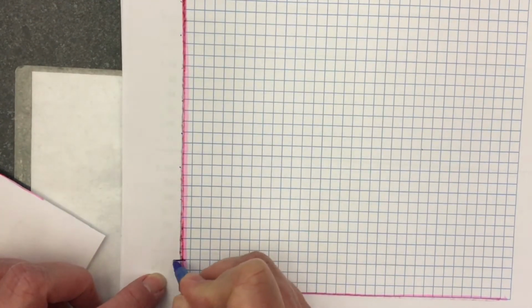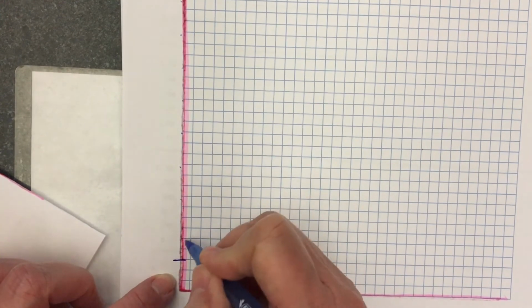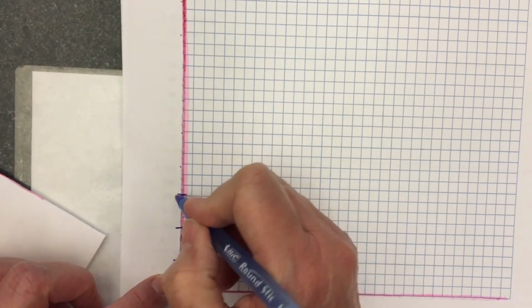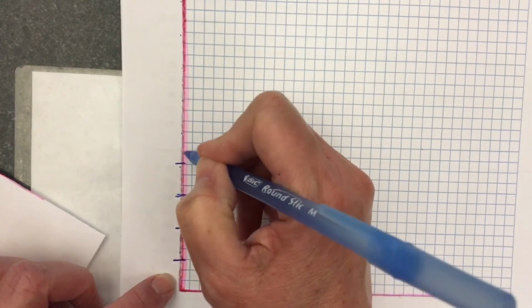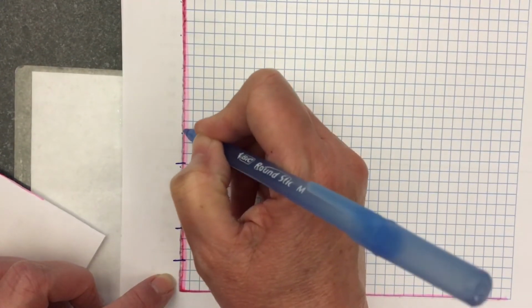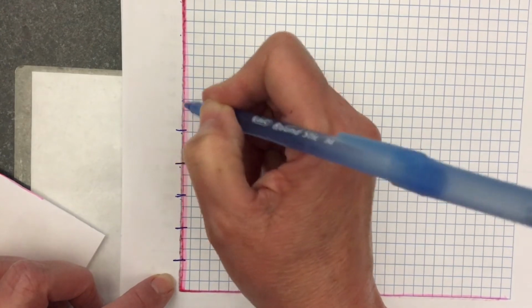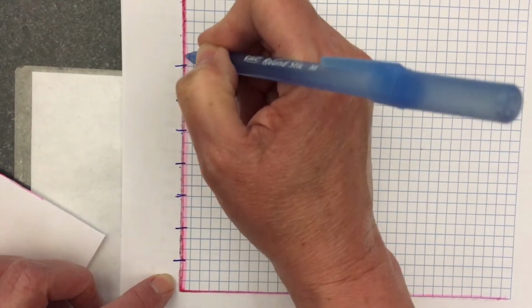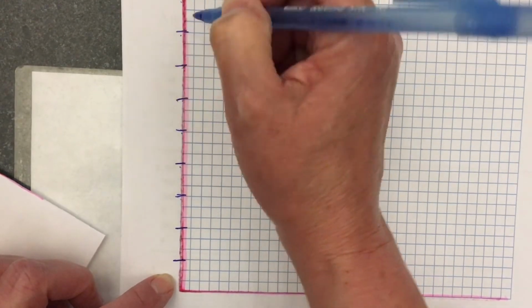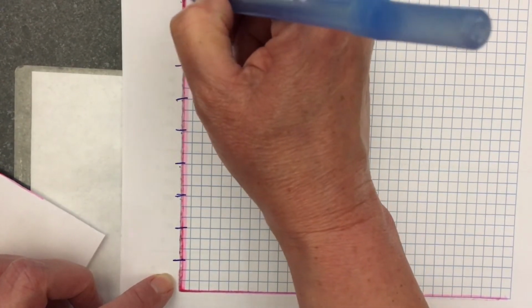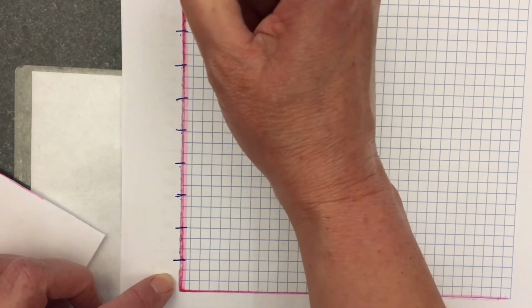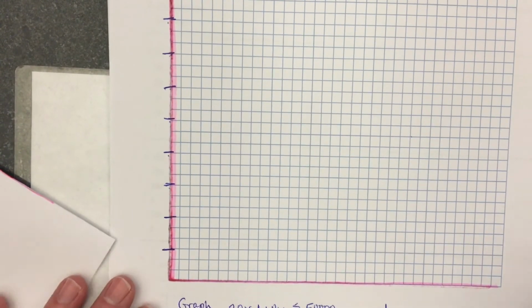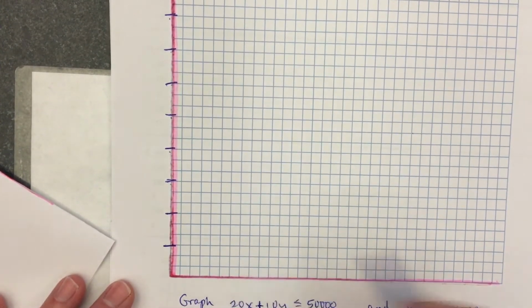I will make that work. 500, 1,000, 1,500, 2,000, 2,500, 3,000, 3,500, 4,000, 4,500, a little bit higher. Got that. Then on the x-axis, I'll go by threes for that as well.